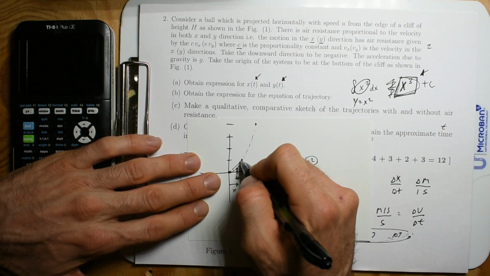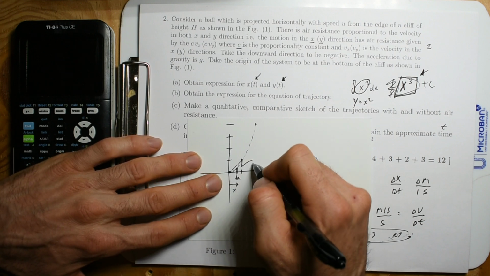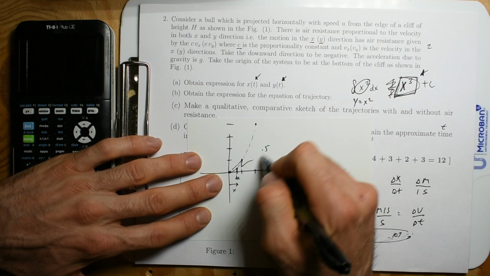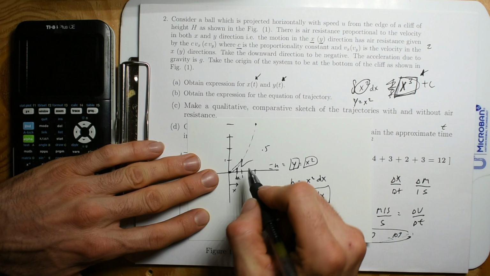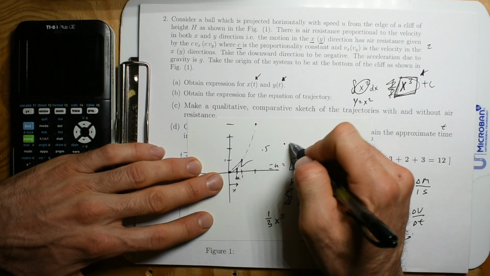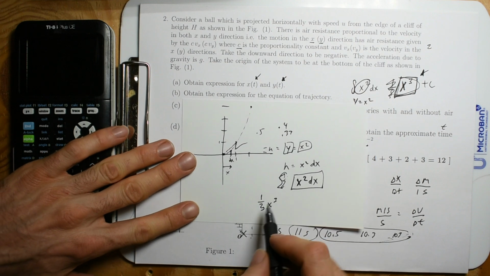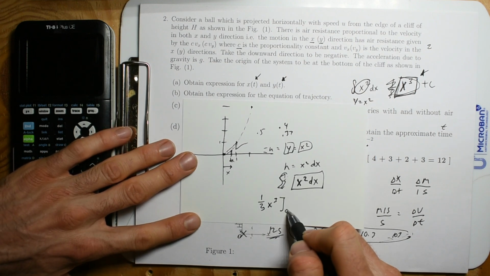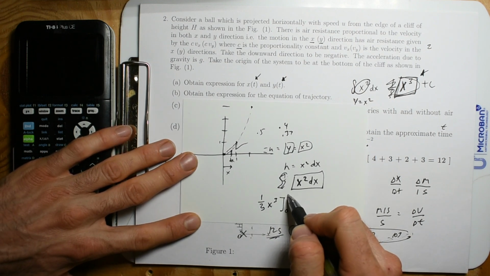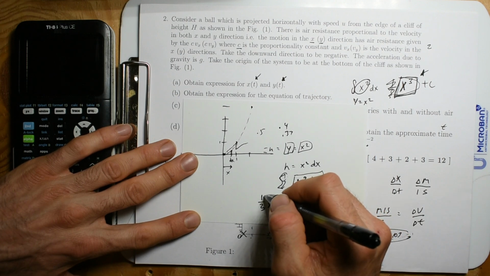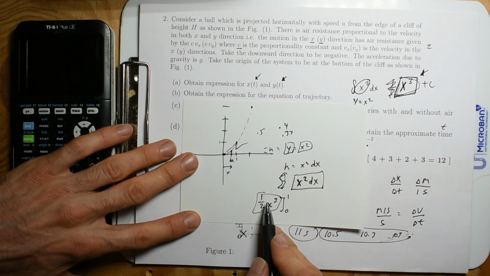Because the area of this triangle is just 0.5. This is 1 and this is 1. So I'm just going to guess that the area is 0.4 or maybe 0.37. And so when we do this integral and evaluate it from 0 to 1, what we're doing is we're finding the area.